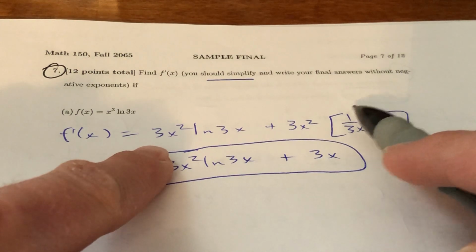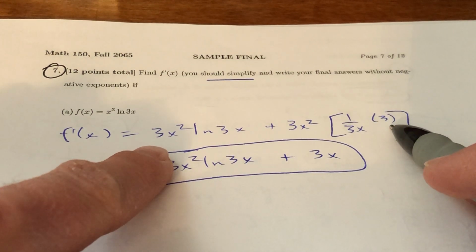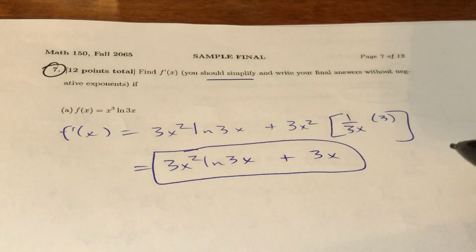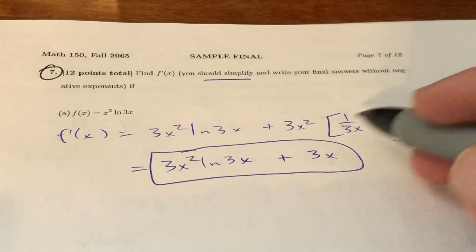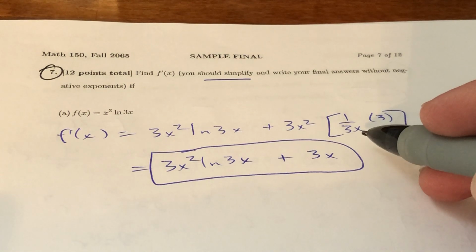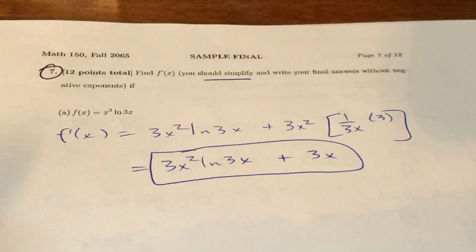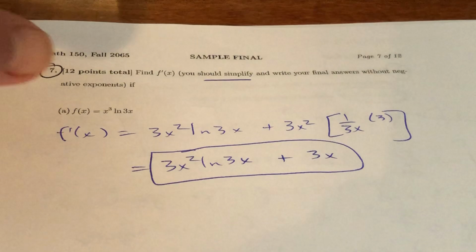Okay. 1 over 3x times 3. So think about what the antiderivative of 1 over x is. Hint, hint, wink, wink. These 3's cancel. x squared over x is simply x. And the 3's right there. Not bad.